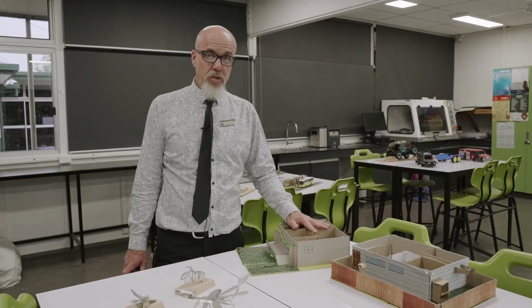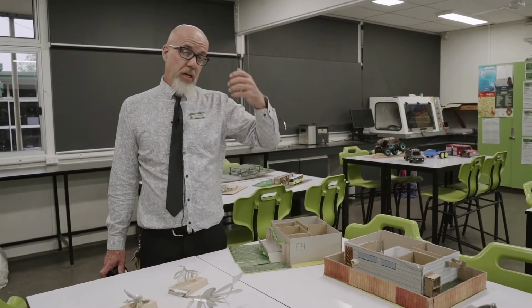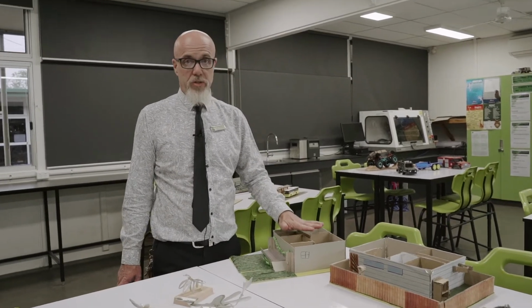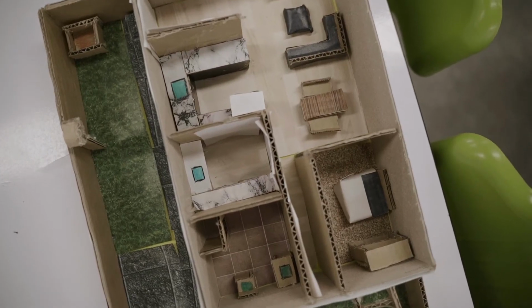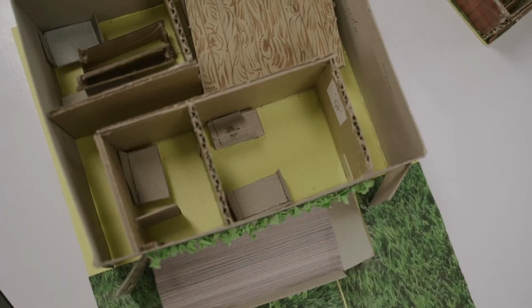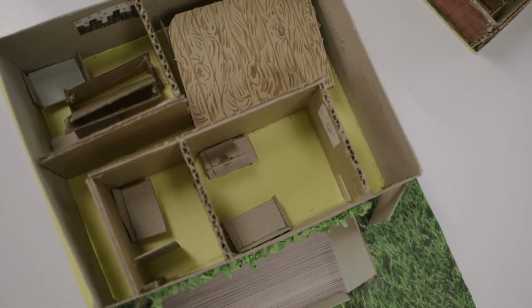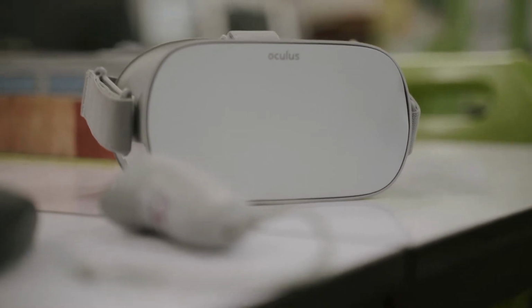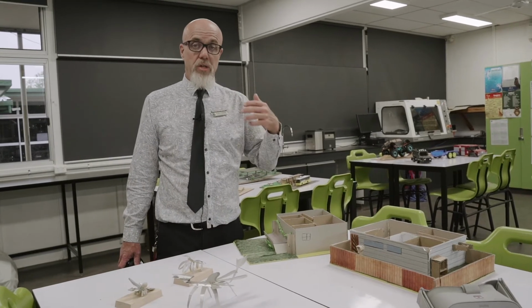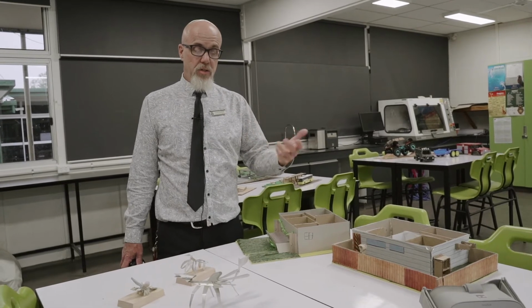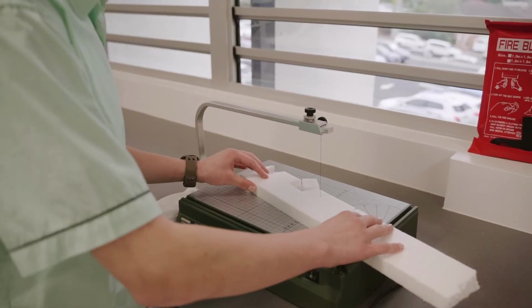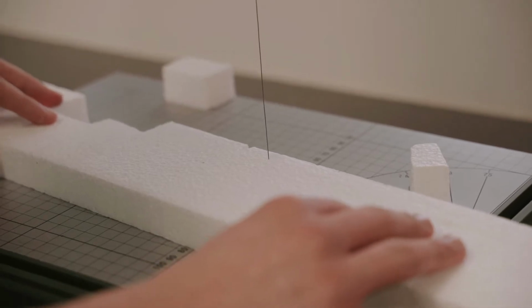In Year 9, students actually embed themselves a whole lot more in empathy when they design a small home for somebody else. They actually use SketchUp to draw that home on CAD. They then use the VR technology to give feedback and feed forward to their peers and talk about it, and then they go ahead and produce a scale model of their home to fully showcase their ideas.